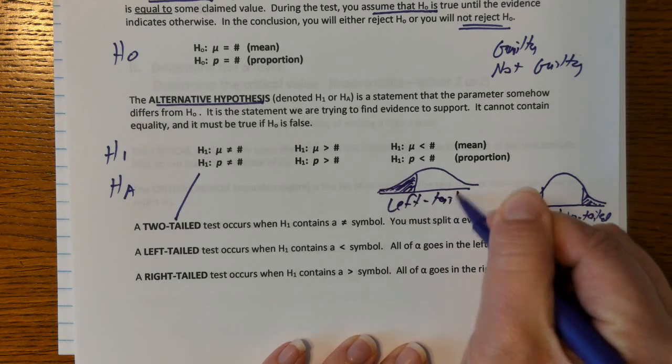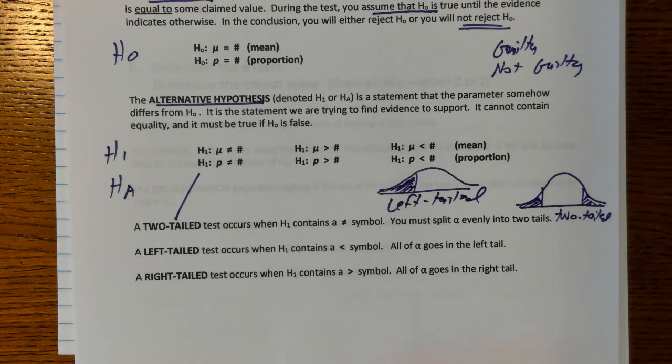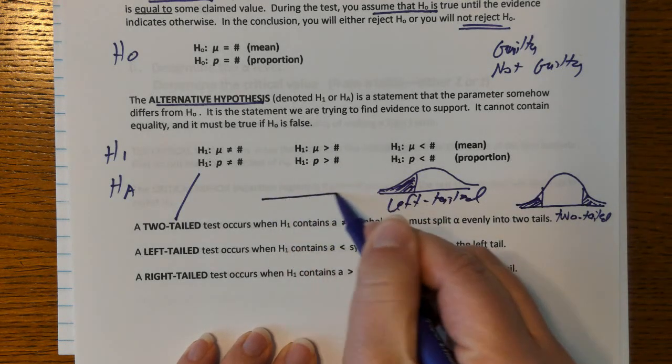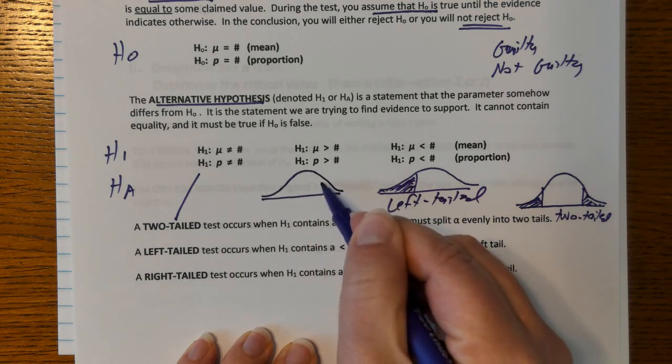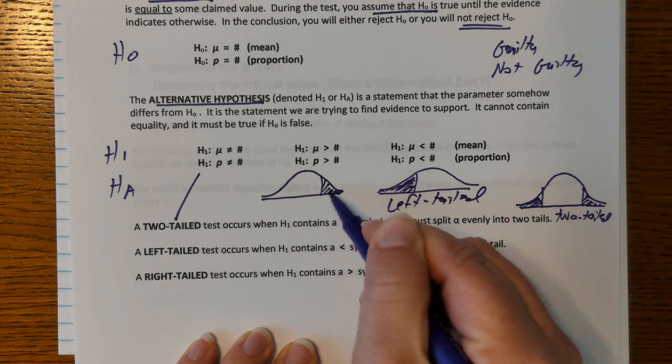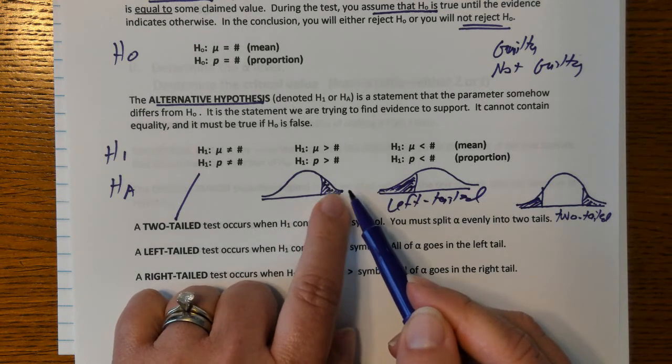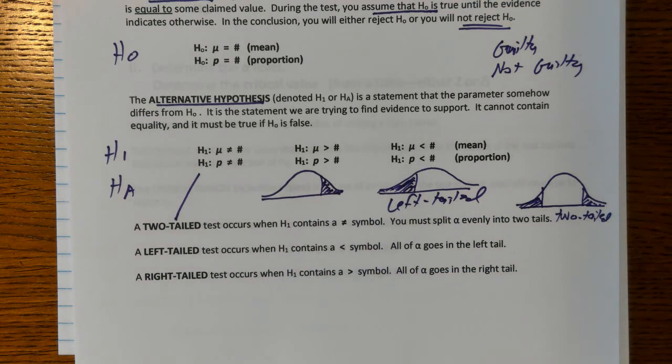Okay. A right-tailed test would be when you have a greater than symbol. You said, nope, I think it's more than 50% of the people are Cowboys fans. So I'm betting it's above the 0.5. I think it's higher than that. And you're picking a right-tailed test.